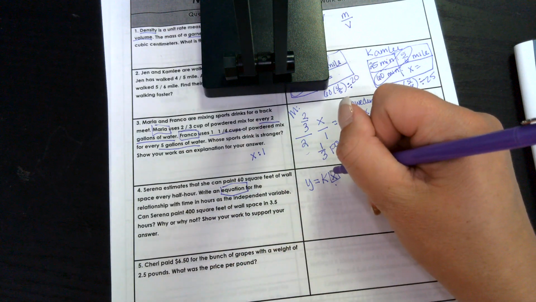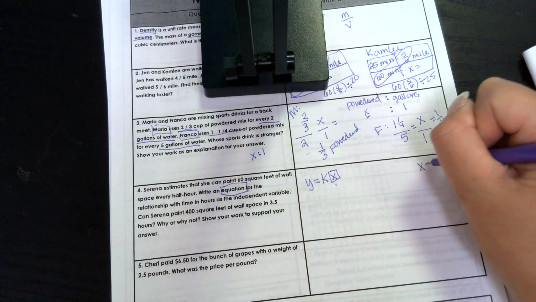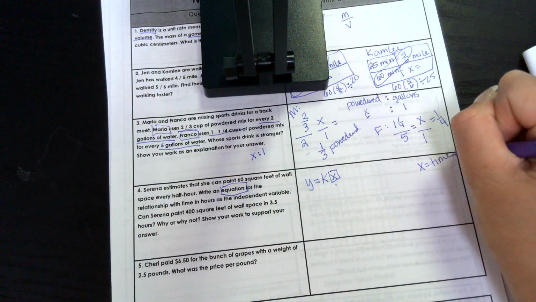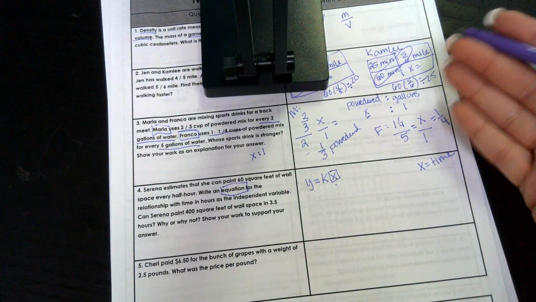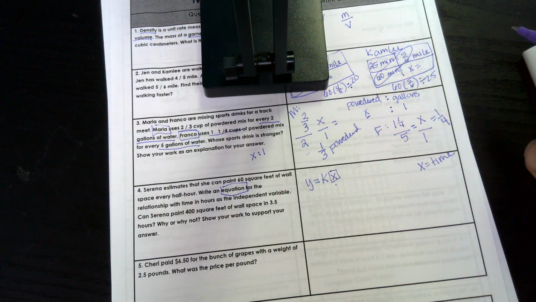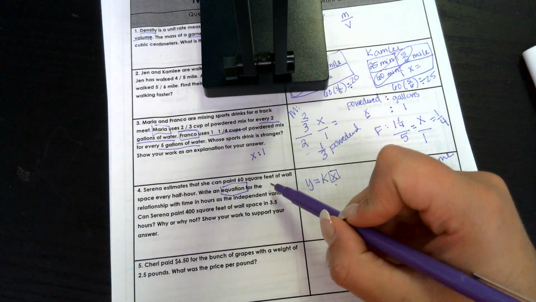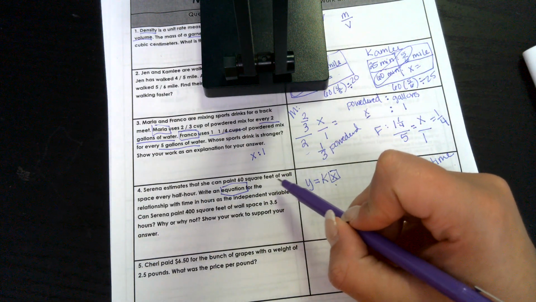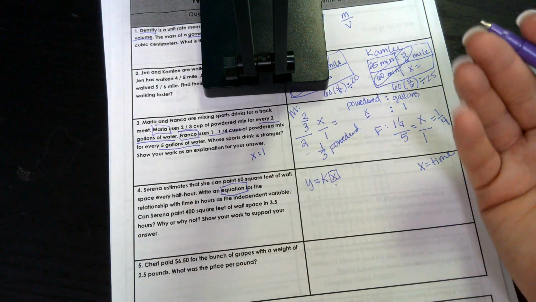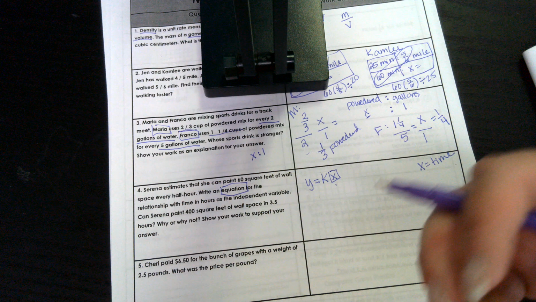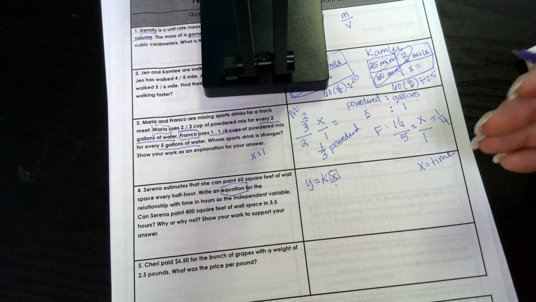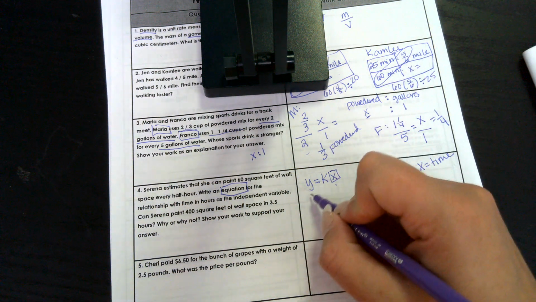So your x here is going to be your time, where your y is going to be the amount of space that you'll be able to cover, the amount of feet you'd be able to paint, because that makes sense, right? The amount of space you're going to be able to cover is going to be dependent on the amount of time you take painting. So how are we going to do this?